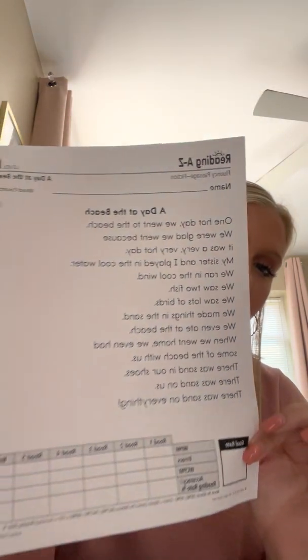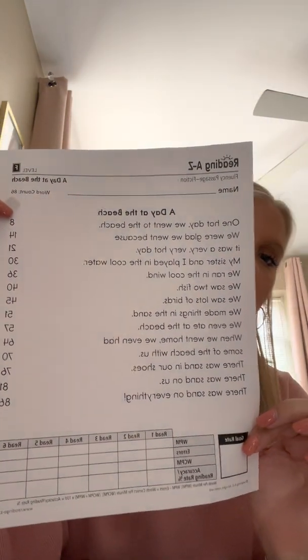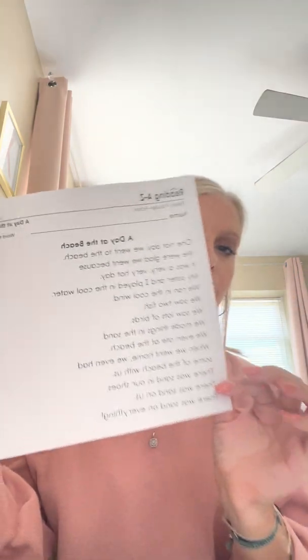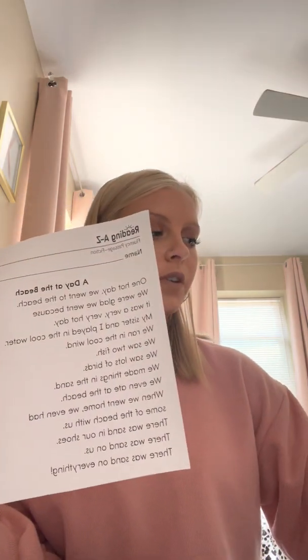So, for example, this would be a passage for first grade. This word count is 86 words in this passage, and this is what theirs would look like. So, the teacher's looks a little different, as you can tell.